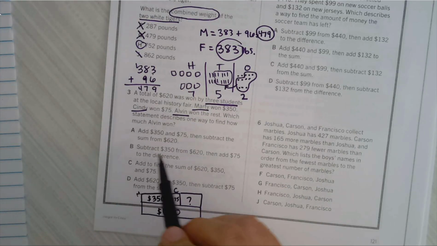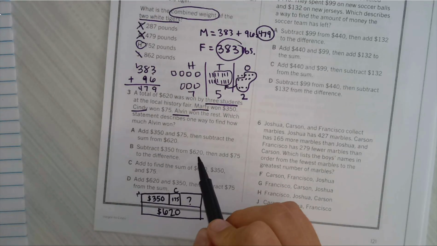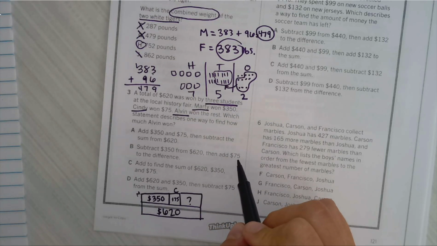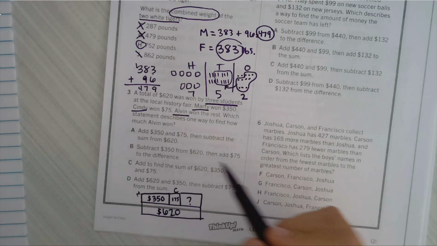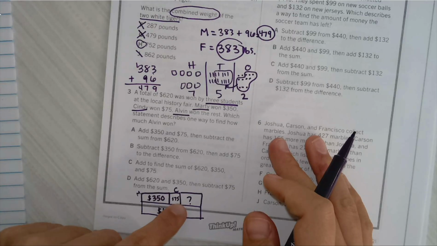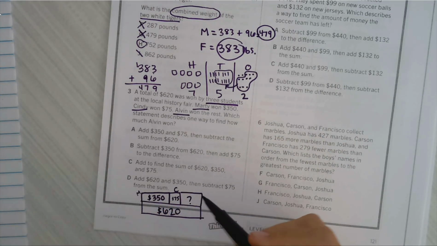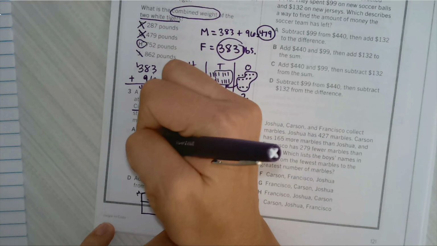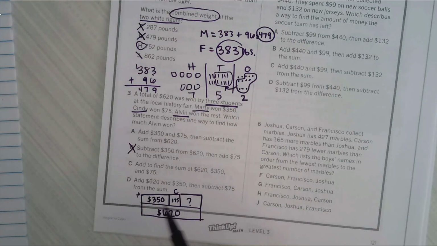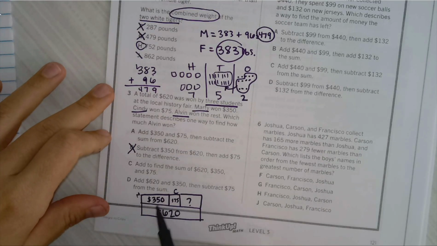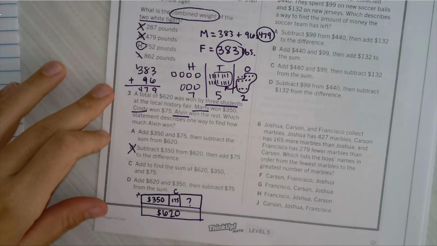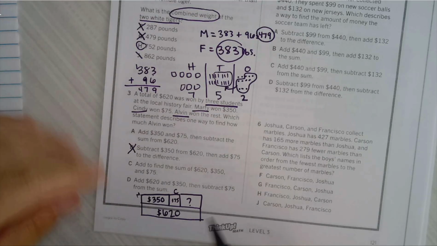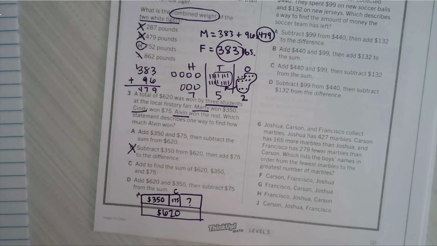This says subtract 350 from 620, then add 75 to the difference. So I would subtract those and then add 75 to figure out the missing part. That does not sound correct to me. That sounds weird. Add to find the sum of 620, 350, and 75. Is that going to help me find the missing part if I add all of those together? No. Because together they won 620.